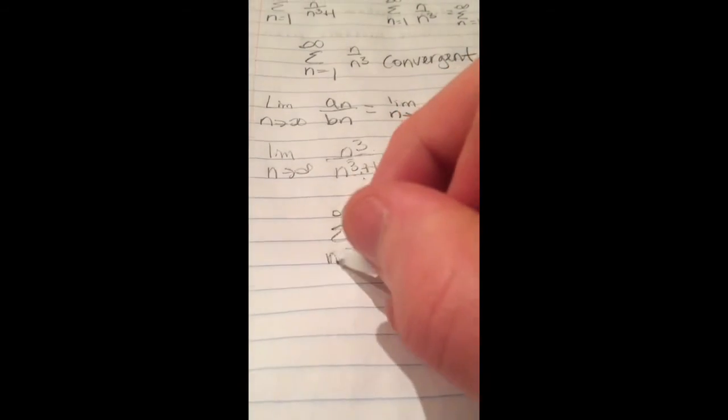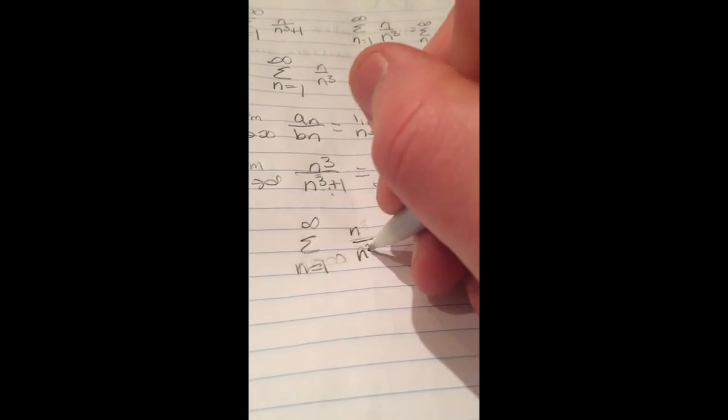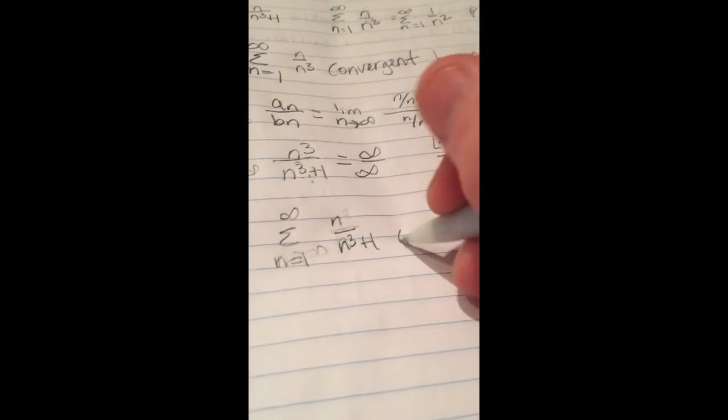Series of 1 to infinity of n over n cubed plus 1 is convergent by limit comparison test. And there you guys have it. That is how it's done.